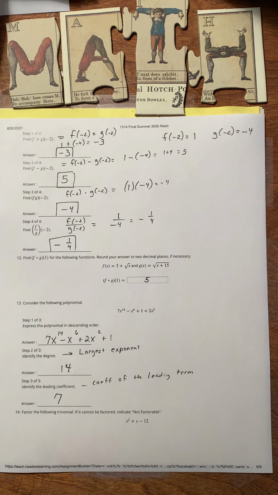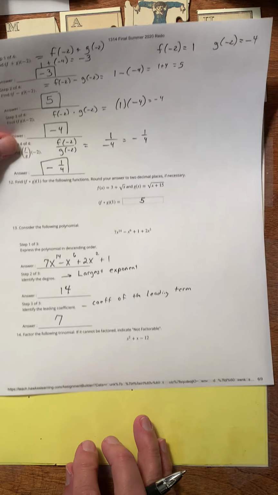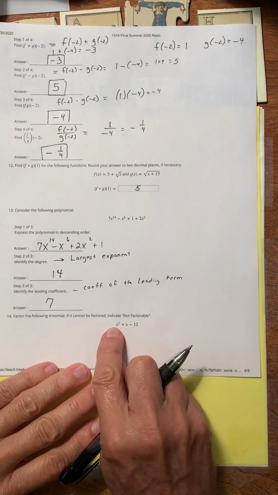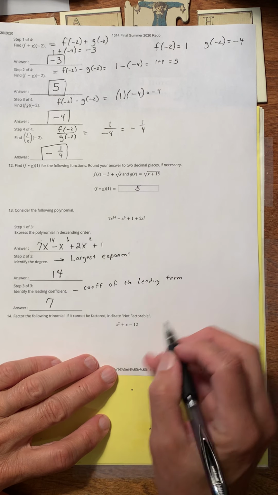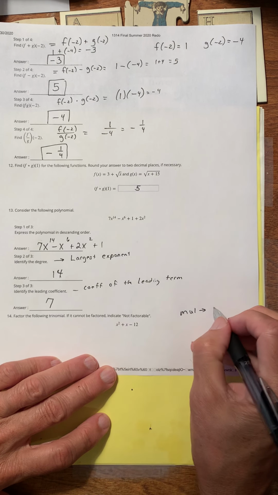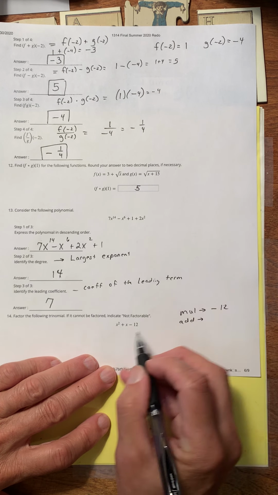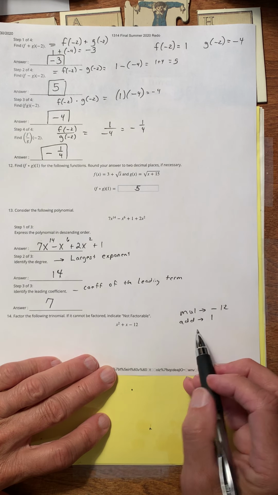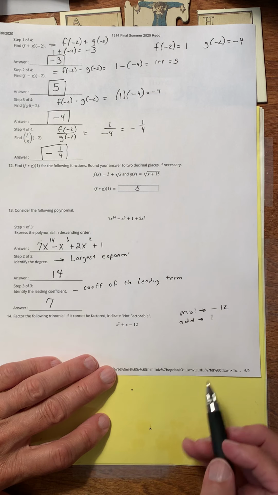No problem there? All right, factor the following trinomial if you can. If you can't, say not factorable. Now notice I have a 1 in front of my x squared. That means I'm looking for the two numbers that multiply to give negative 12 and add to give the coefficient of x. I don't see a coefficient. Oh, that must be a 1. So I'm looking for two numbers that multiply to give negative 12, add to give a positive 1.